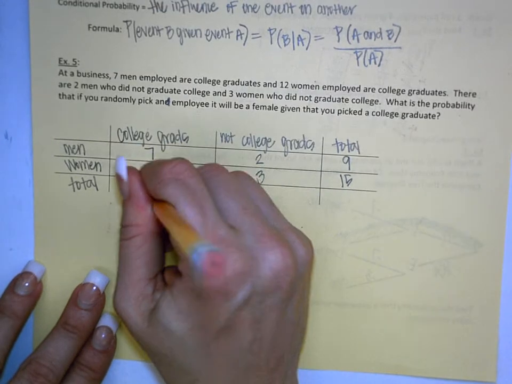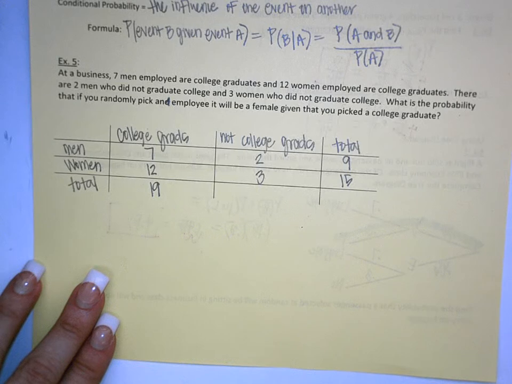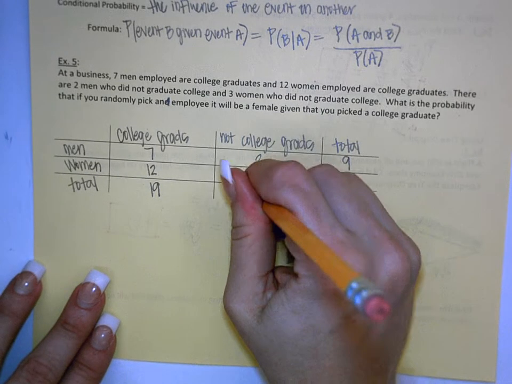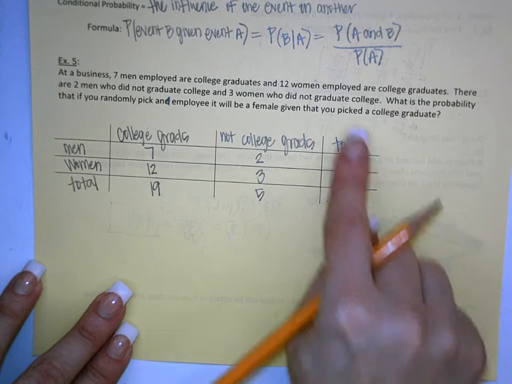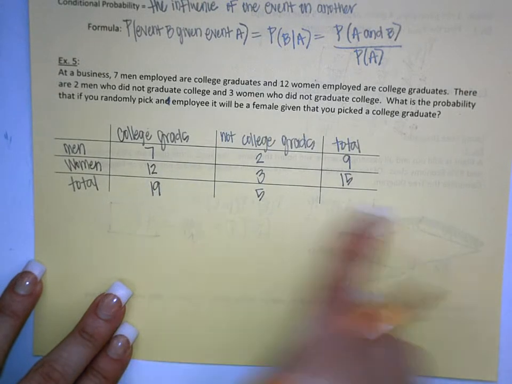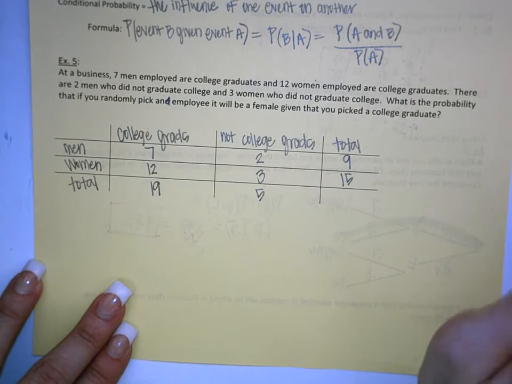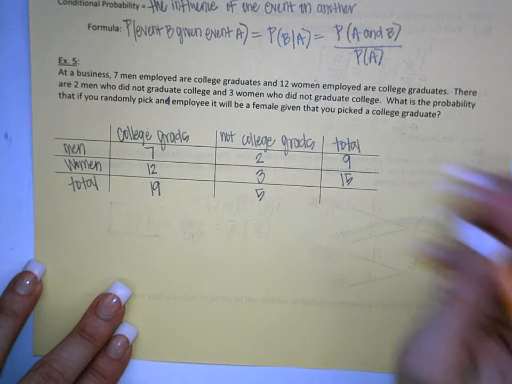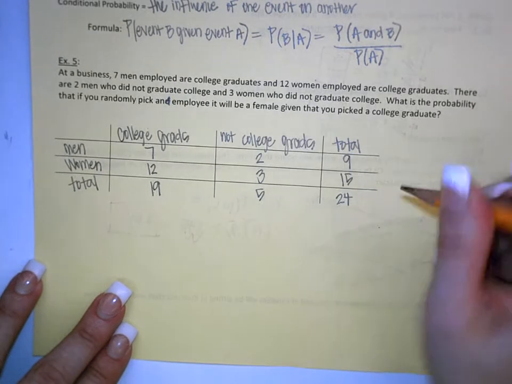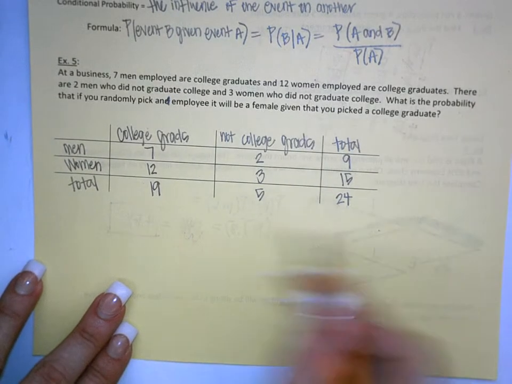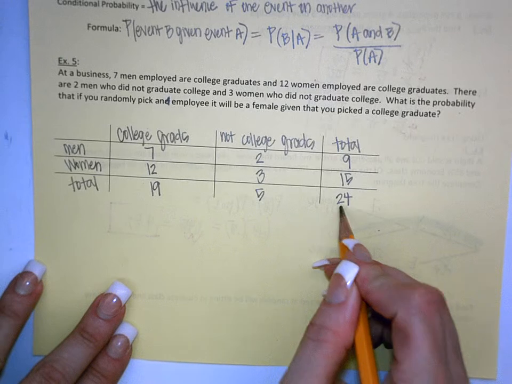How many total non-college graduates? 5. Then, whether you add vertically or horizontally, how many total employees do they have? 24. So this number added together this way or side to side, you're going to end up with 24. We don't add all these together and get 48. That does not work.